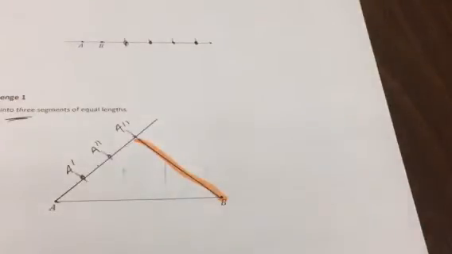So now the trick is, how do you create parallel lines? All right, so think back to, I believe it was lesson 8, and see if you can figure it out, and we'll help you out in a second.